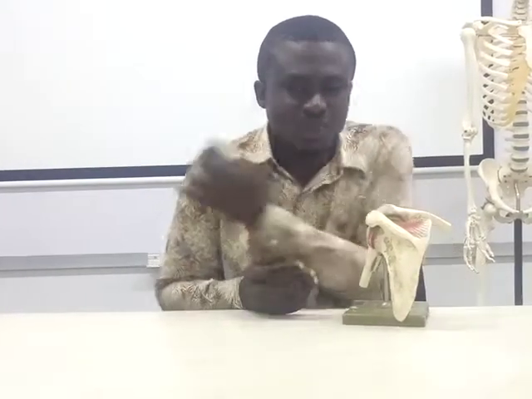It's actually supplied by what we call the suprascapular nerve. And what of the 15 to 90 degrees abduction? And that one is by the middle fibers of the deltoid muscle. The middle fibers of the deltoid muscle will help in the 15 to 90 degrees abduction. And beyond that, more than 90 degrees, taking it high up, will be by the trapezius muscle and the serratus anterior muscle.